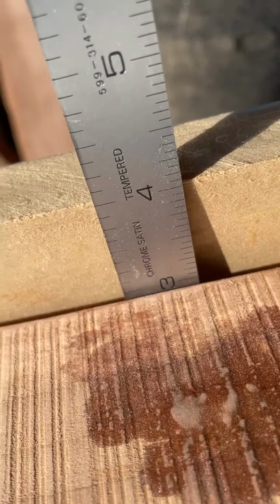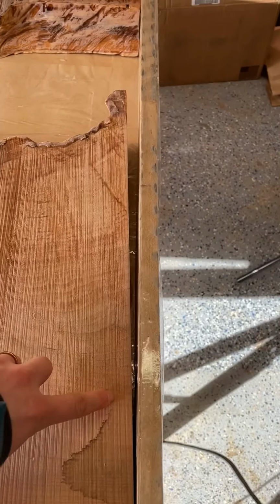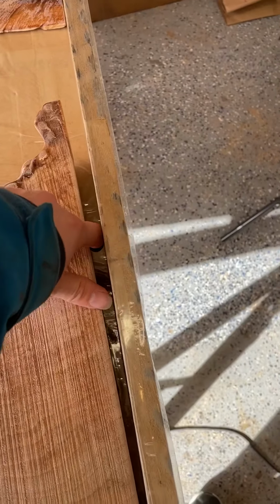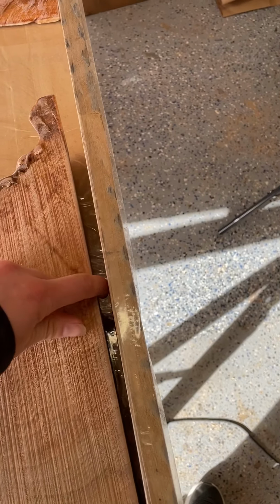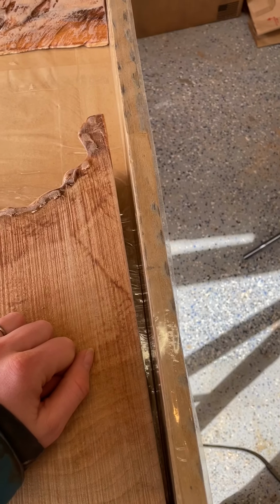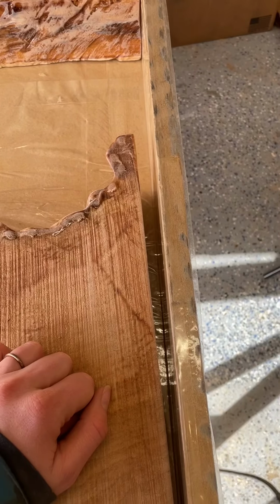Looks like I've got a little bit of room. Sometimes, if I know I'm going to be chopping this off, I will stick some extra wood in here so that less epoxy is being used. It only helps save a little bit of epoxy, but sometimes it does help.